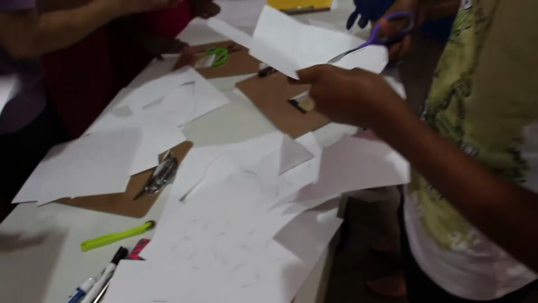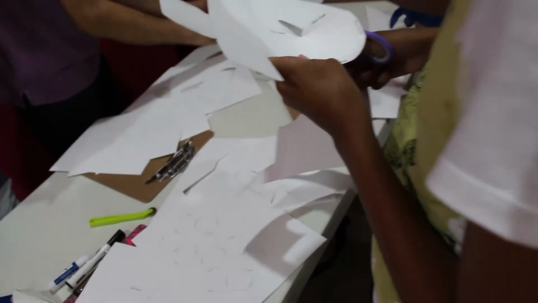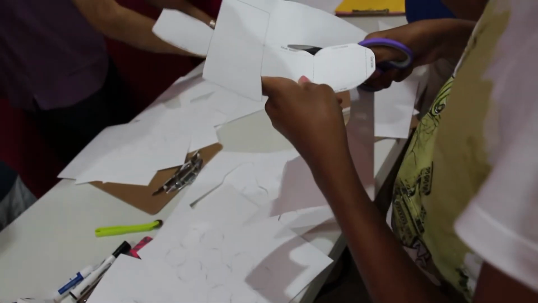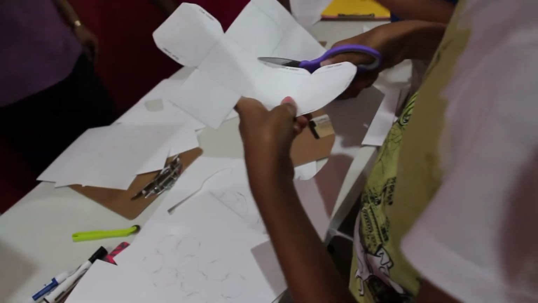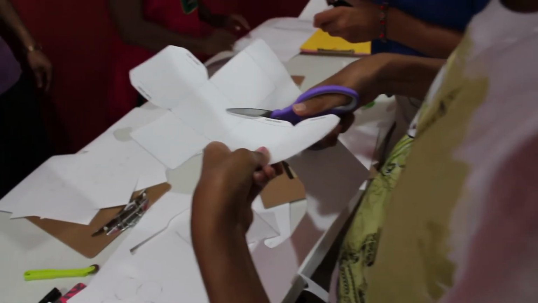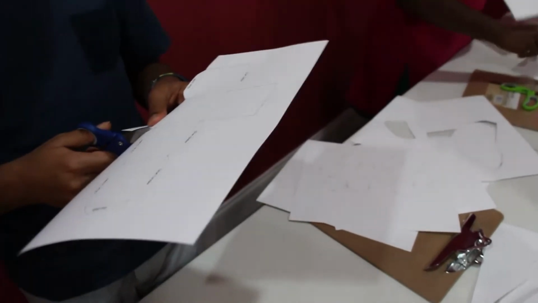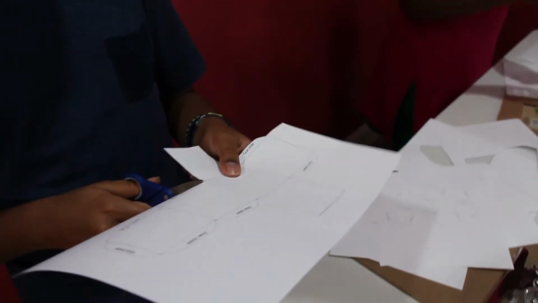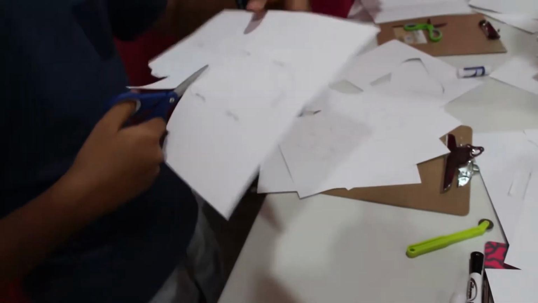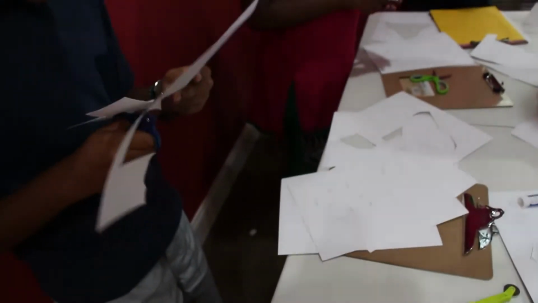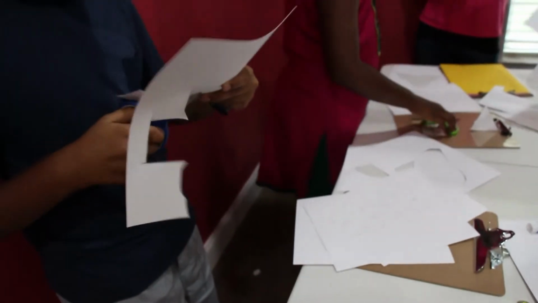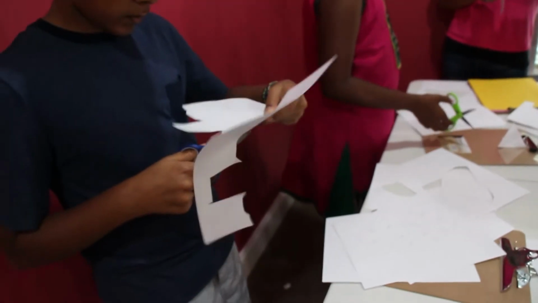Okay, you should do that after some time. So that's your regular tetrahedron. Now go ahead and cut the cube. You done with the cube also? See?